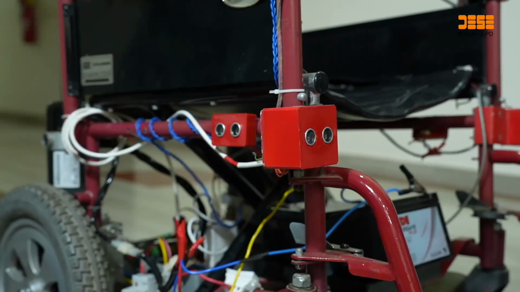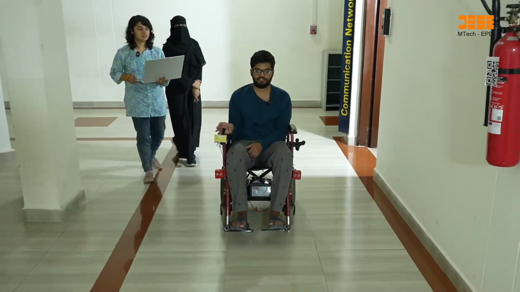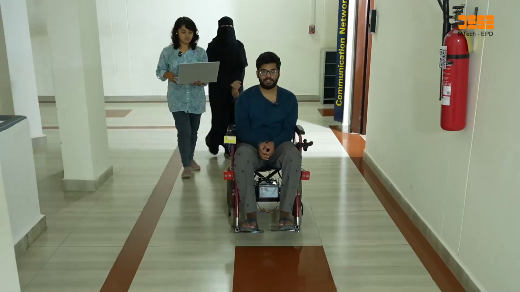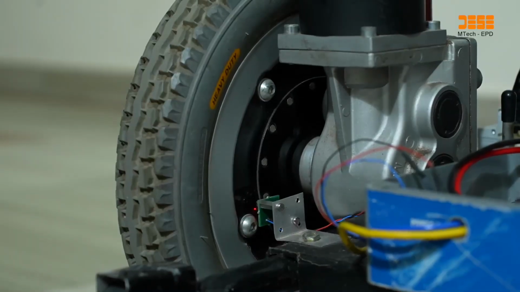We have implemented a PID controller in our system for the smooth motion and smooth braking, and also it ensures that both the wheels move in the same RPM. The PID controller also ensures that the wheelchair moves at the set RPM no matter what the weight of the person is. So as we mentioned before, we are using Raspberry Pi as our main controller for the project.